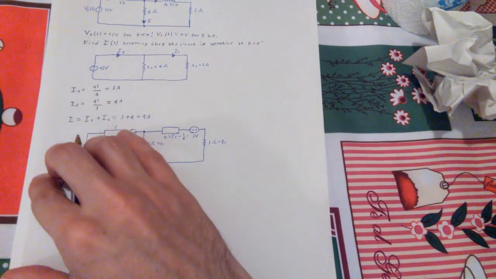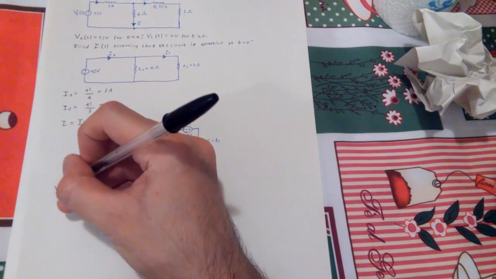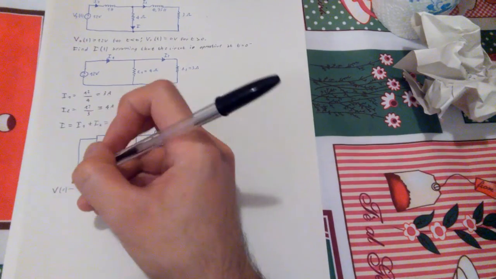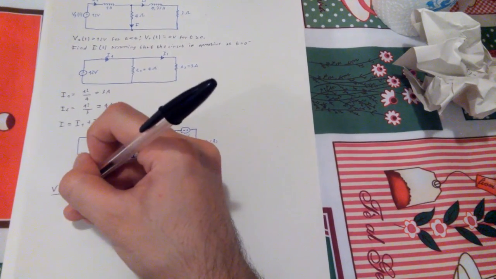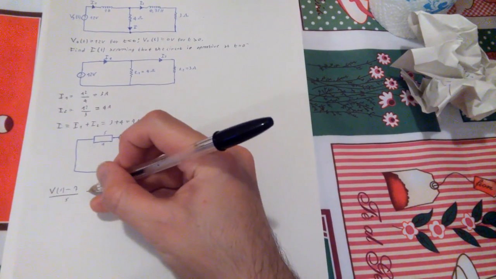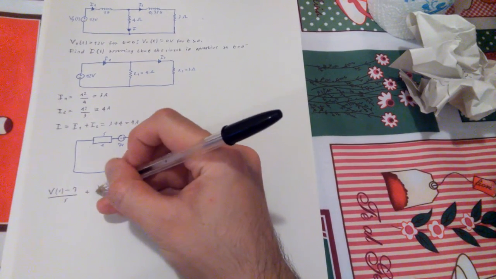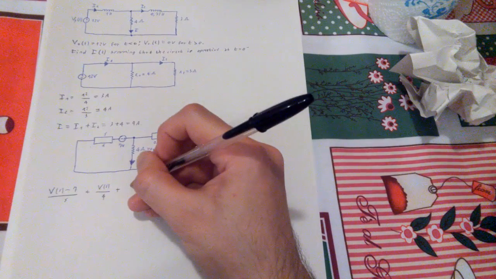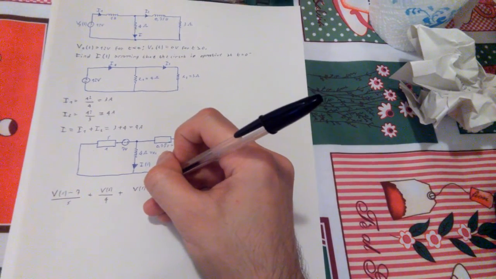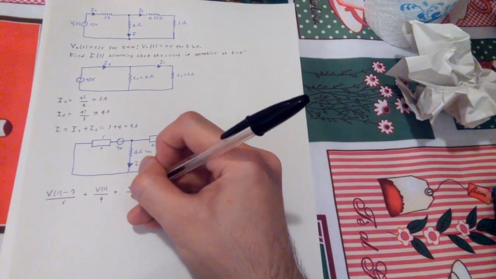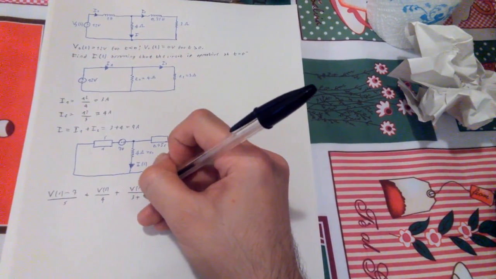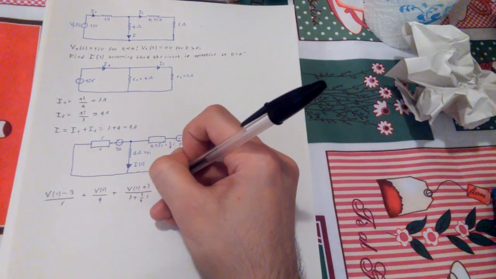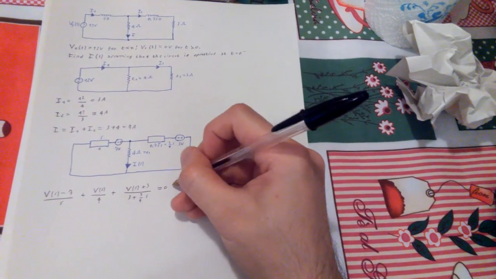Because we're going to have V of S minus 7 over S, plus V of S over 4, plus V of S plus 3 over 3 plus 3/4 S, equal to 0.